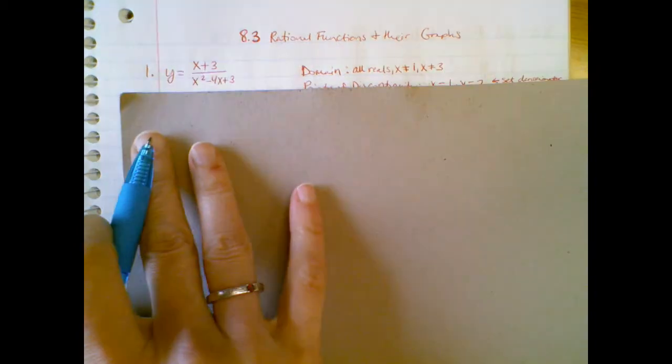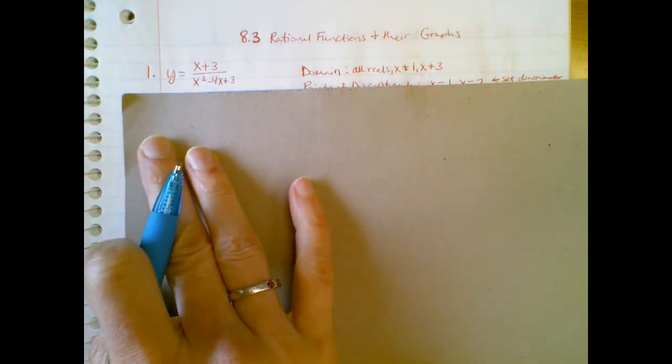Hello, we're going to take a look at 8.3, which is rational functions and their graphs. We're going to have a lot more graphs than this, functions and answering questions off the graph. So make sure you have a graphing calculator so we can go ahead and graph them. For this first one, we have y equals (x plus 3) divided by (x squared minus 4x plus 3).